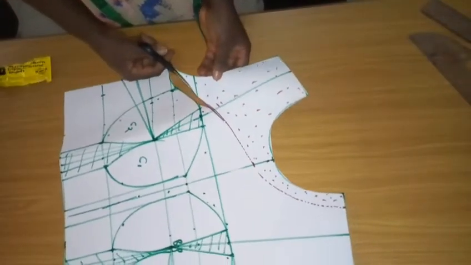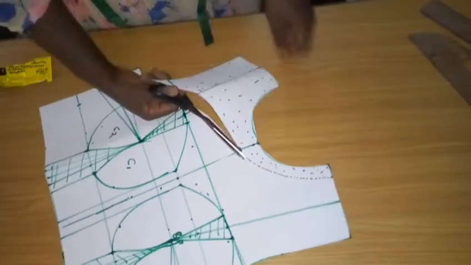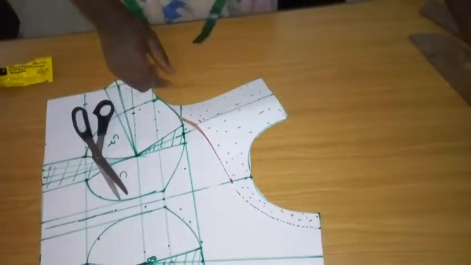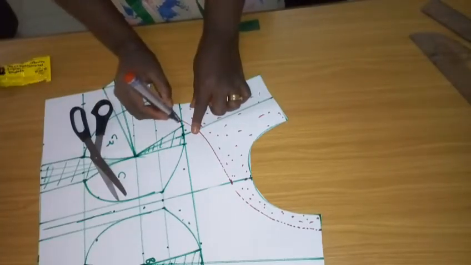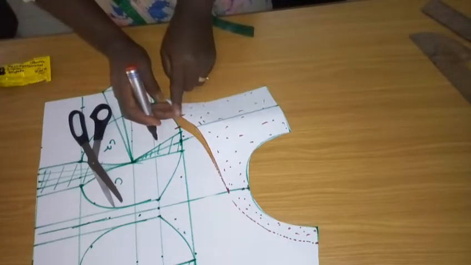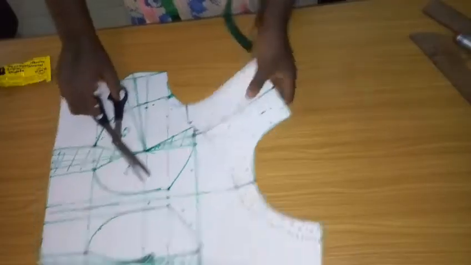Okay, I call this a yoke because it will later be attached to the corset after sewing the corset. So after sewing the corset right now, I would want to make a mark on where it will be attached. So make sure you have your mark and place a notch on the yoke and place a notch on the corset as well.